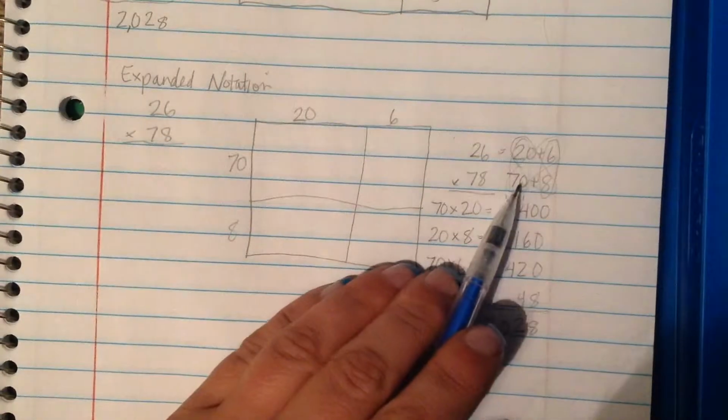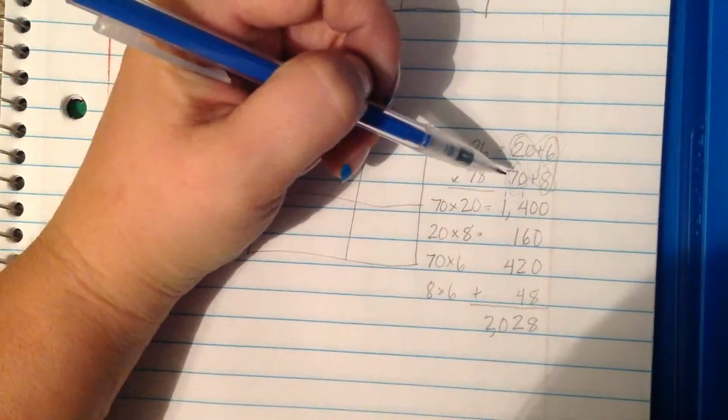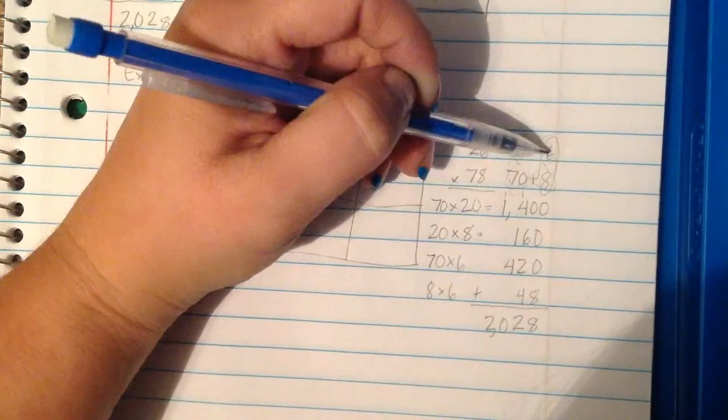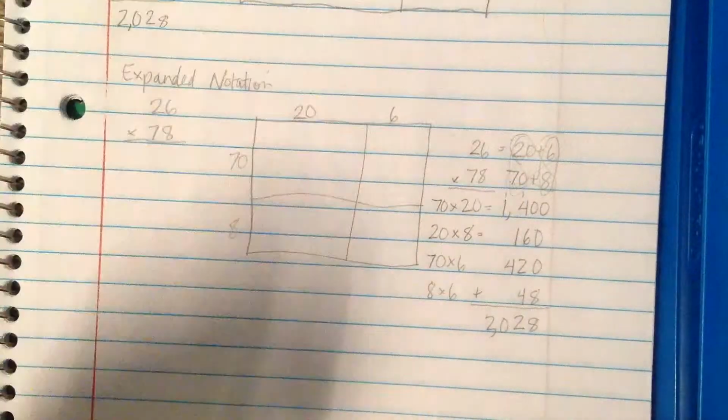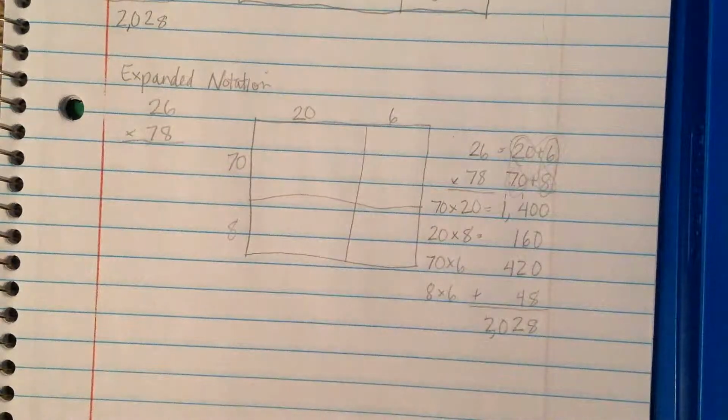Notice how I never multiply 70 times 8. I always multiply it cross, or straight down. I never multiply them side by side, because those are part of the same number. Okay, that's expanded notation.